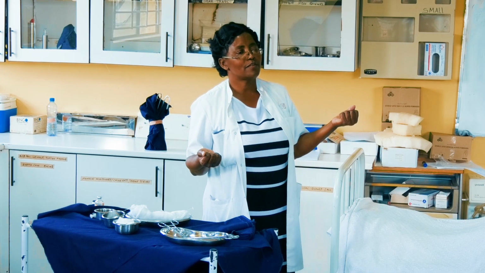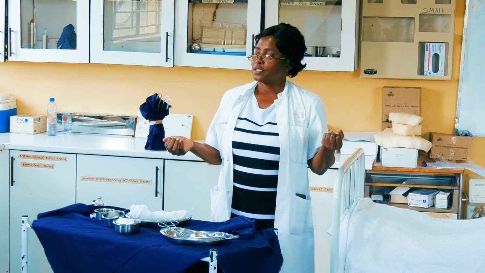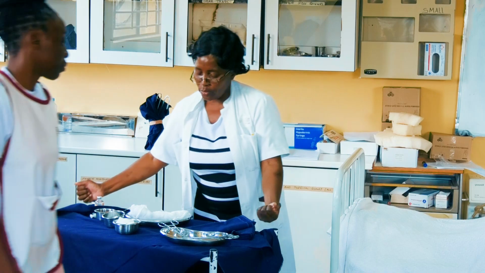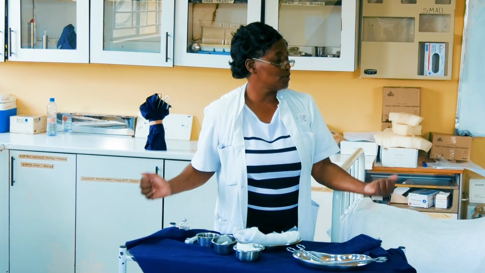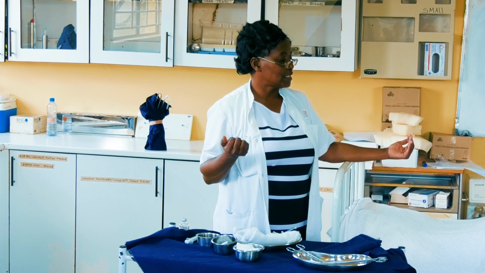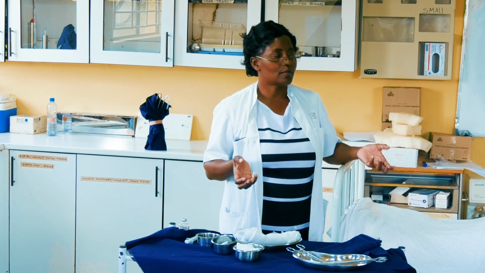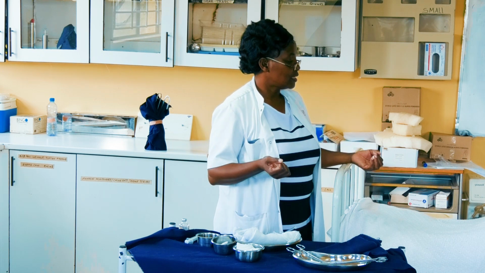Remember, each and every moment, we maintain the privacy of our patient. So my assistant will need now to start the procedure. We placed our trolley at the closest part. Normally it would be on the right side of the patient, but because we put our patient in this position so that we can all have a wider view, we place our trolley where we can easily reach.